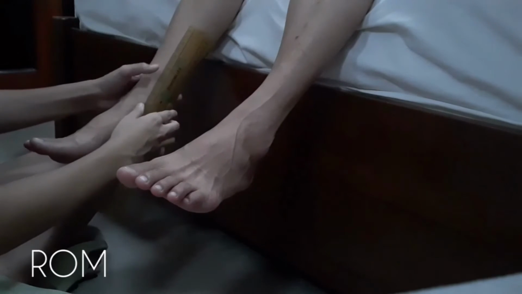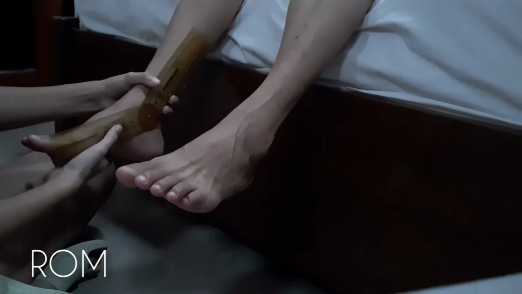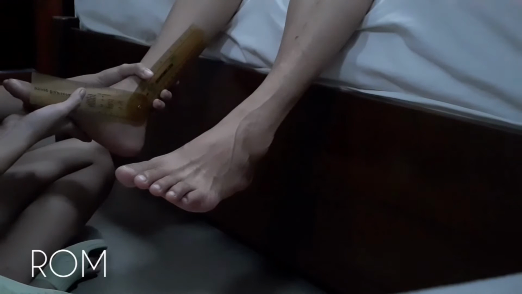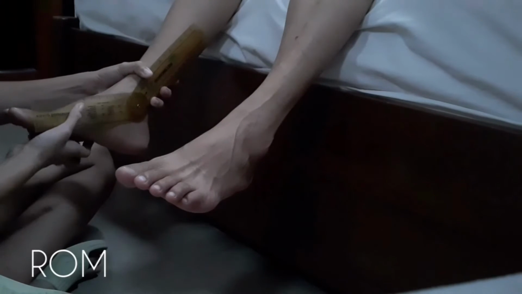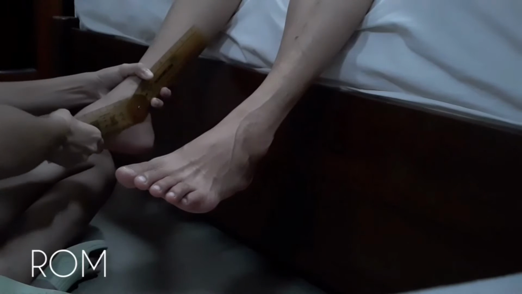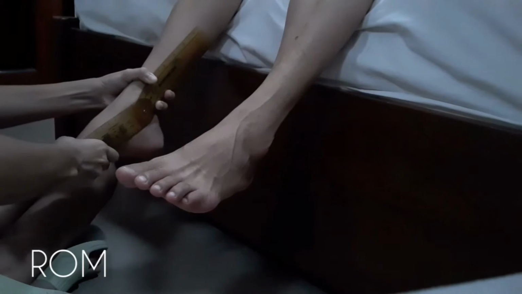Then next would be for plantar flexion range of motion. So, ma'am, I want you now to move your foot downwards as much as you can. Is that all you can do, ma'am? Okay, that's good, ma'am.